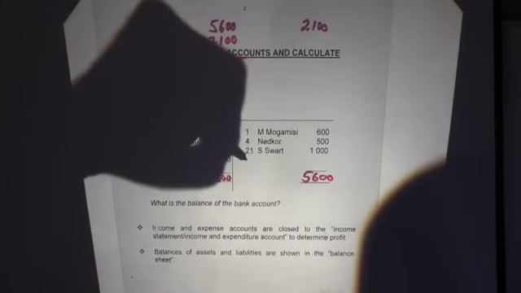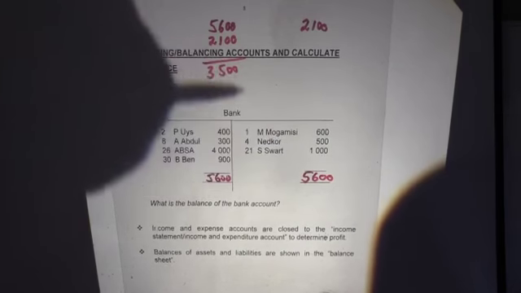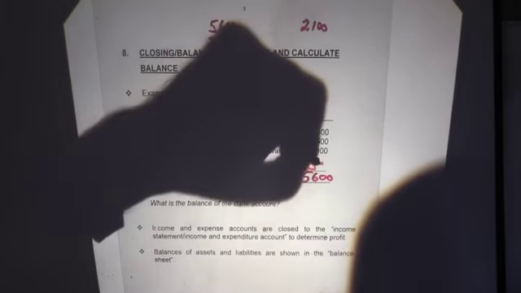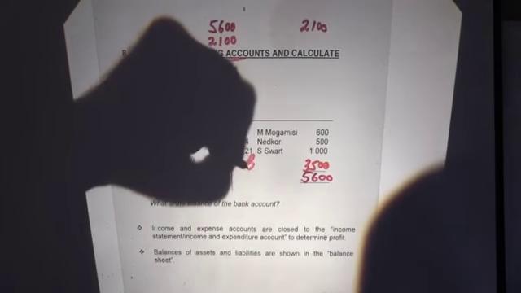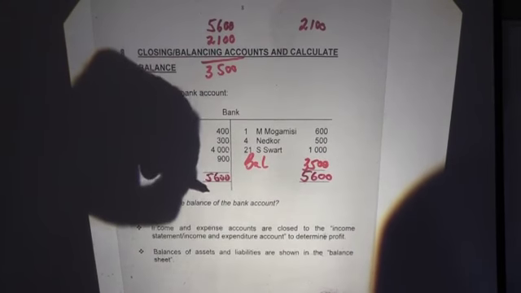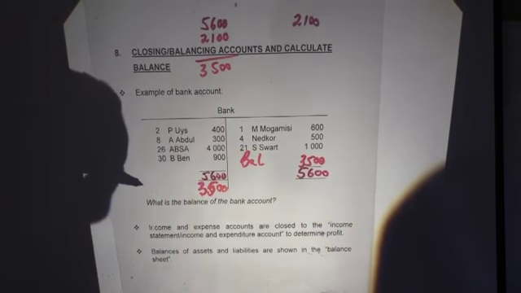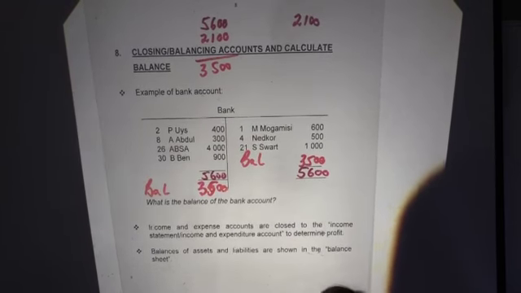So what will we do? We will write on the side where the amount is the smallest 3,500 rand, and we will write there balance, and we will bring down our balance on the other side, 3,500 rand, and we will write there balance. So ladies and gentlemen, balancing of an account is actually doing a debit and a credit entry.